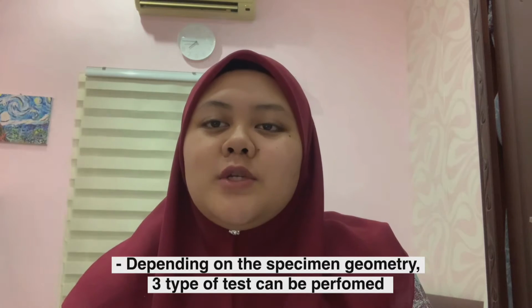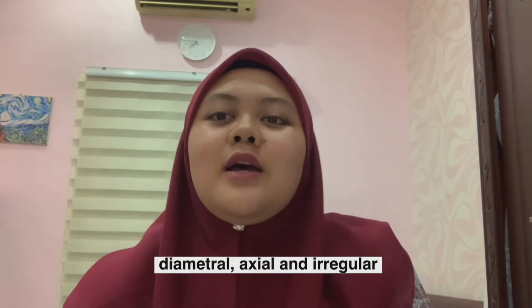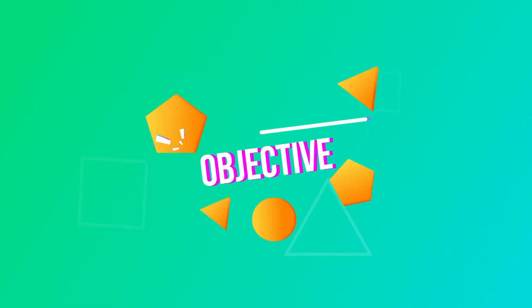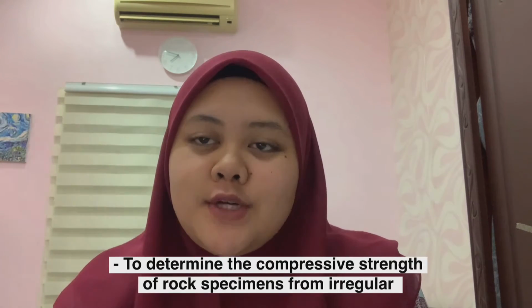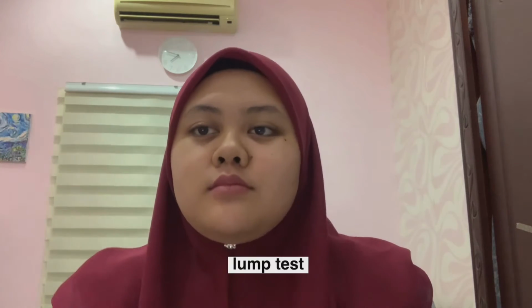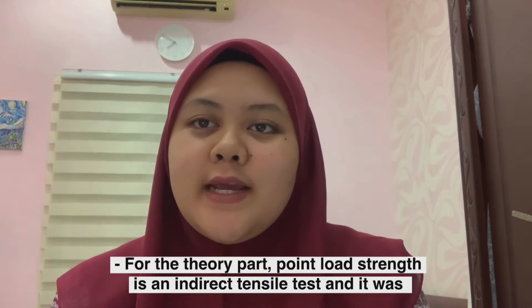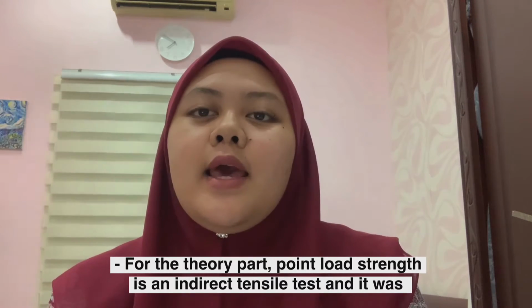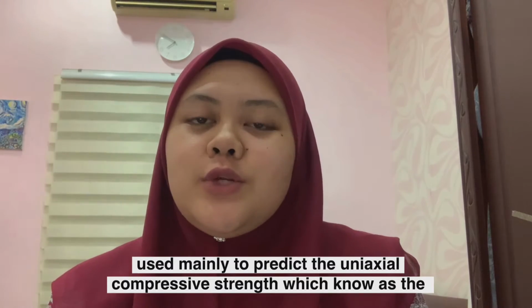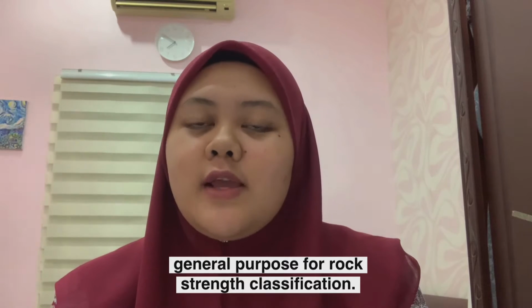Depending on the specimen's geometry, three types of tests can be performed: diameter, axial, and irregular. To determine the compressive strength of rock, the specimen is from the irregular lump test. For the theory part, point load strength is an indirect tensile test, and it is used mainly to predict the uniaxial compressive strength, which is the general purpose for rock strength classification.